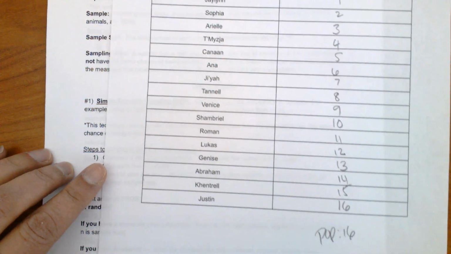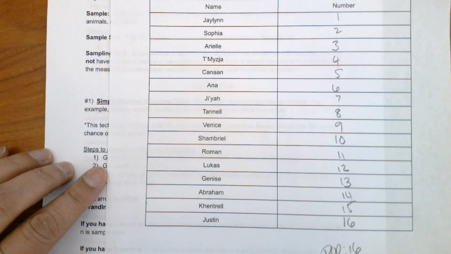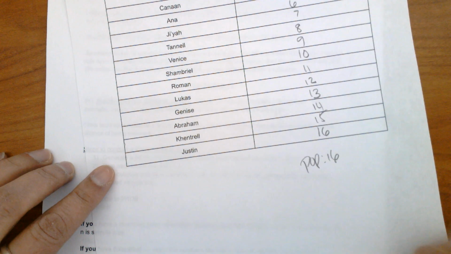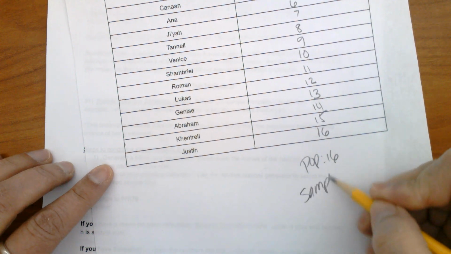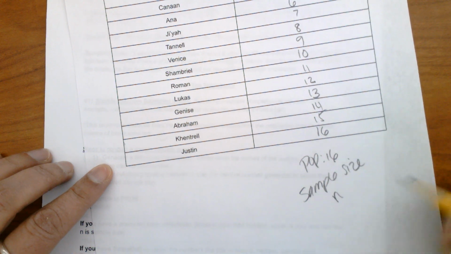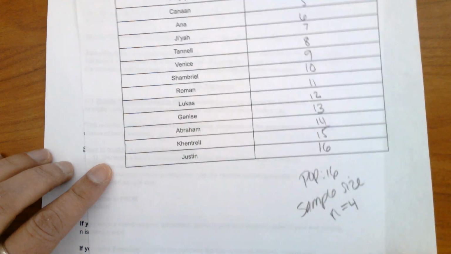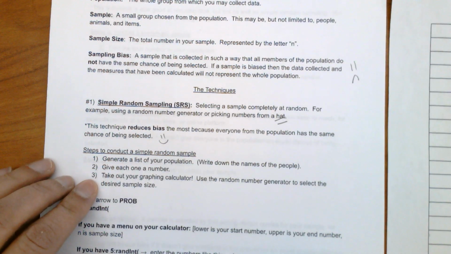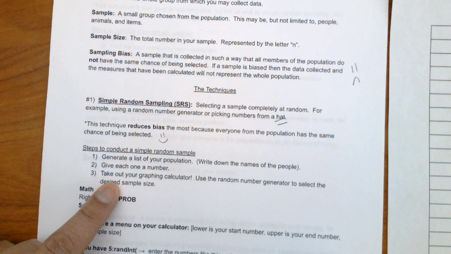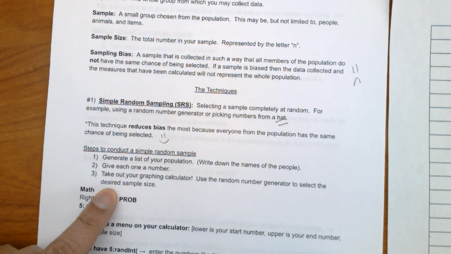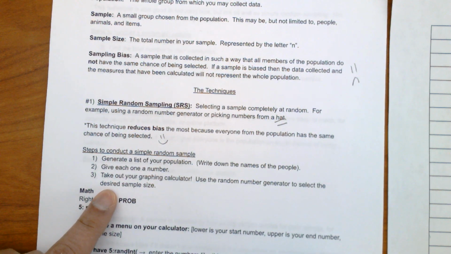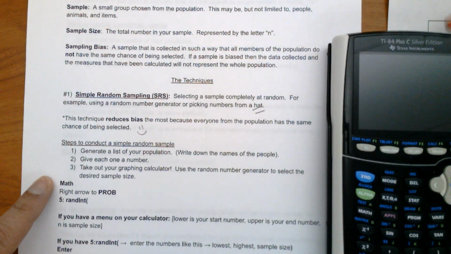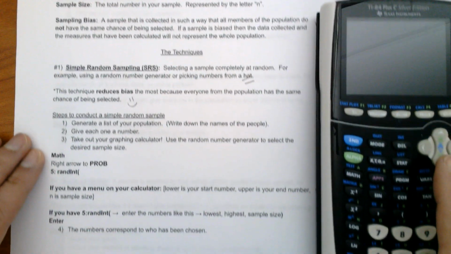So what I want to do is I don't want to use all 16 people. I want to only obtain a sample size of, let's say, 4. So I want my sample size, which I said we can use as the letter N, to be 4. So out of these 16 people, I just want to choose 4. All right, let's see what's next. So I gave each one a number. Now we're going to take out our graphing calculator and use the random number generator to select the desired sample size. Okay, so I included steps for this right here.